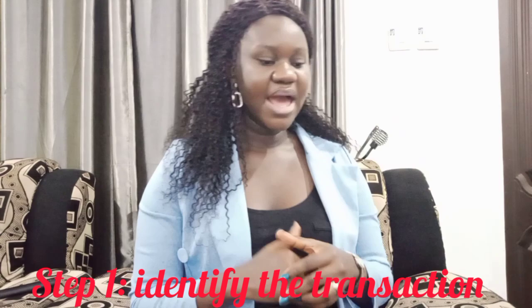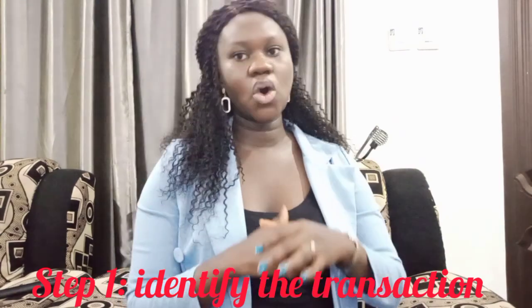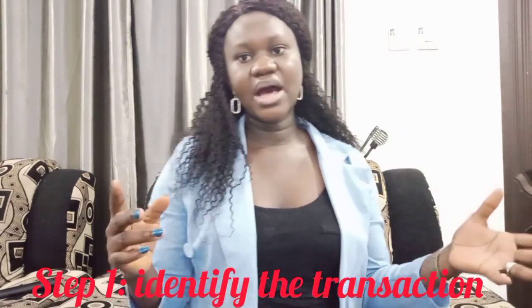The very first step we have on the list is identifying the transaction. Identifying the transaction that occurred. Is it a sale transaction? Was it purchases? Was it a return? Was it cash? Was it a credit transaction? Was it a non-cash transaction?